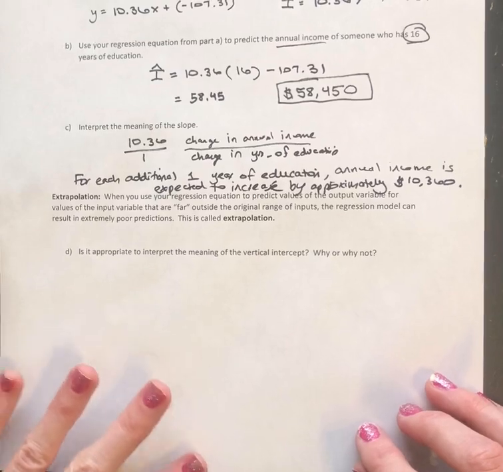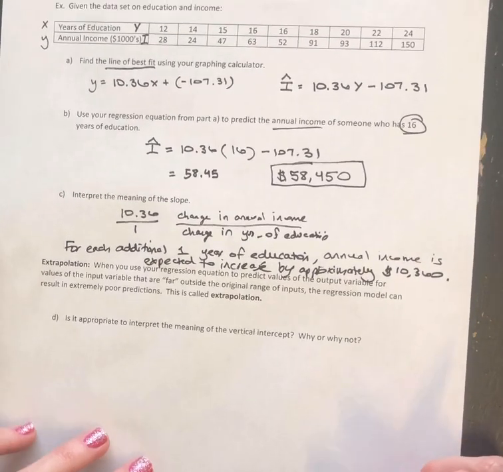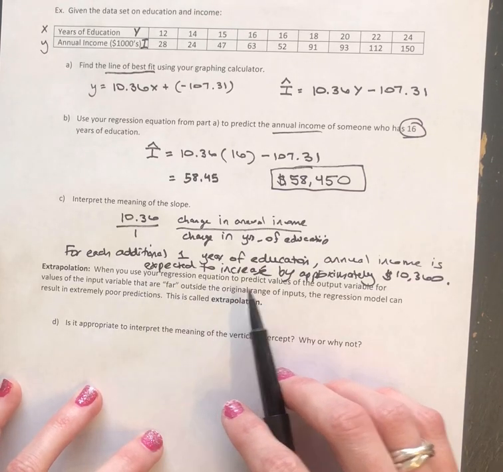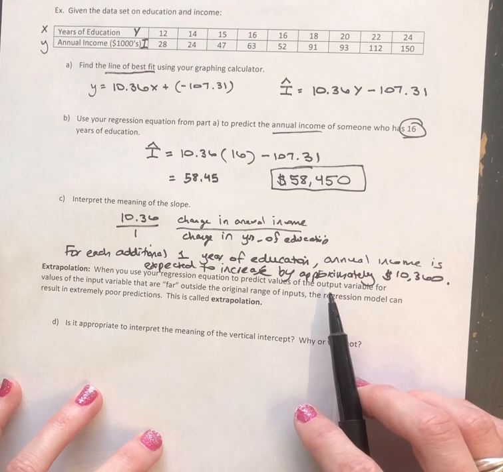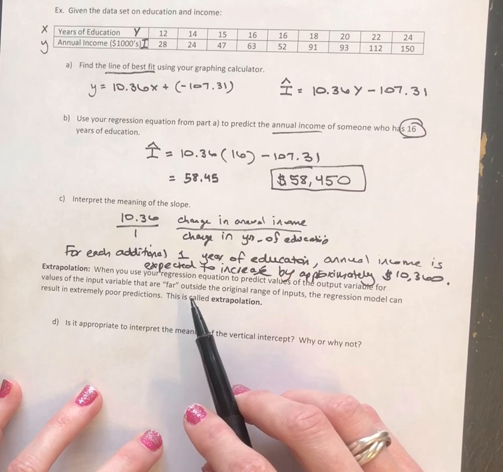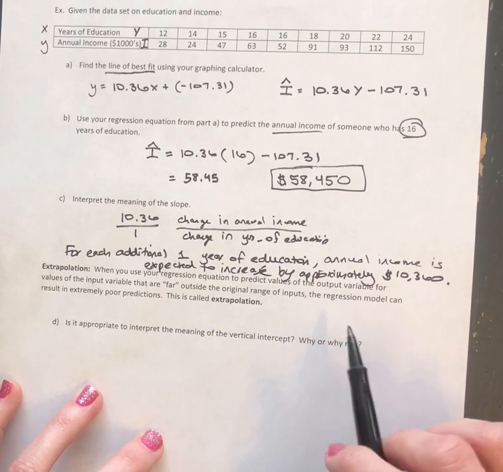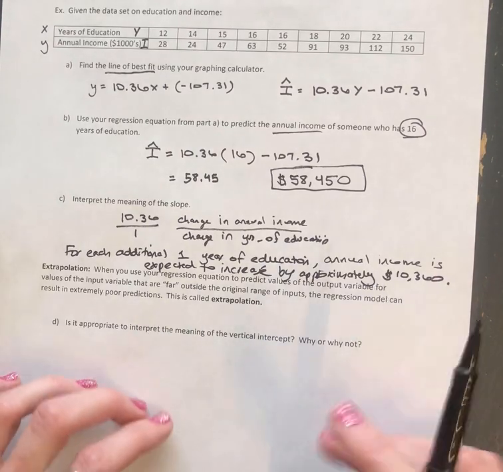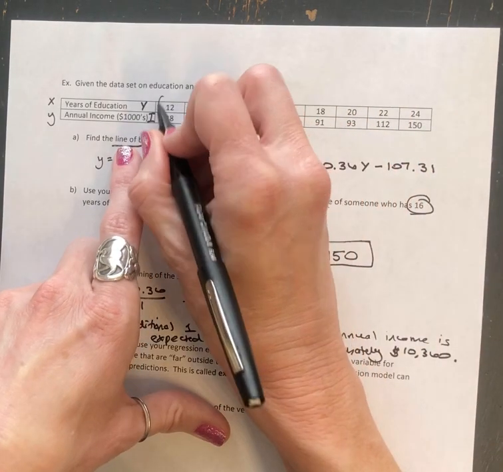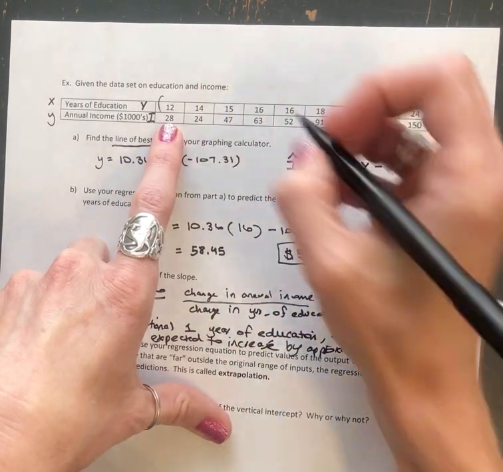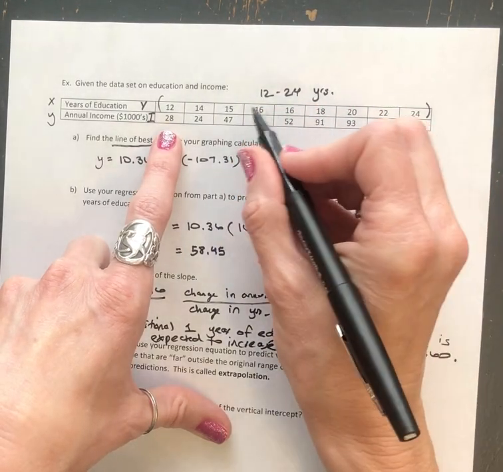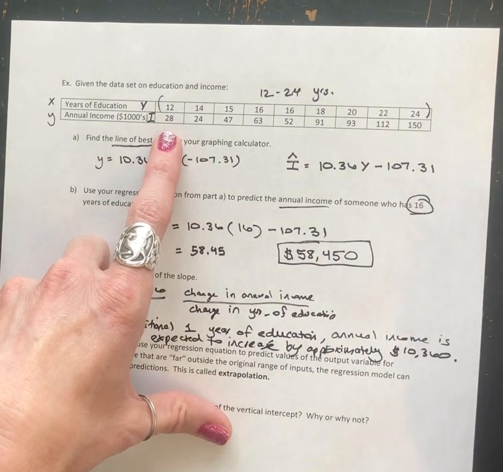One definition here that we need to talk about is something called extrapolation. When you use your regression equation or your model to try to predict values for your output variable, for values of the input variable that are far outside the original range of inputs, you can end up with poor predictions. If you go up and look at our data set, our original years of education were between 12 and 24. So we had data for individuals that had between 12 and 24 years of education.